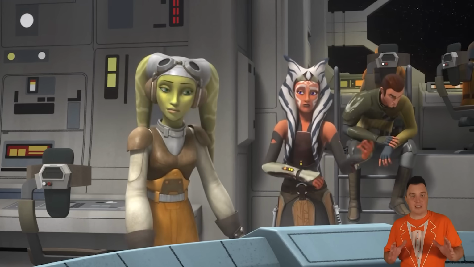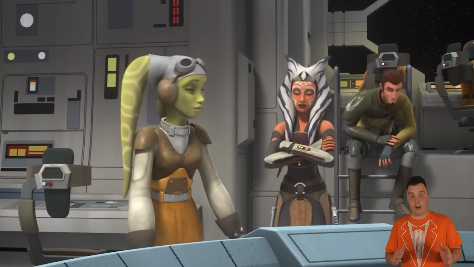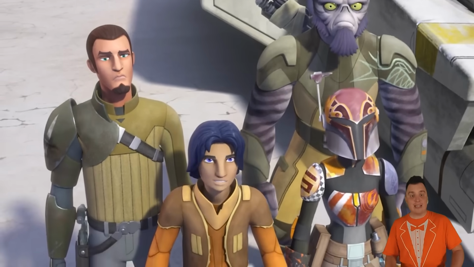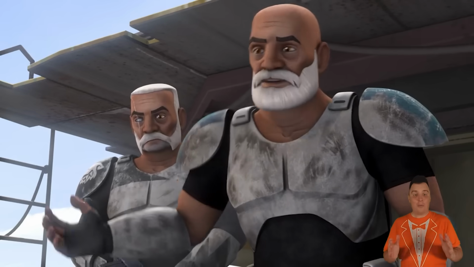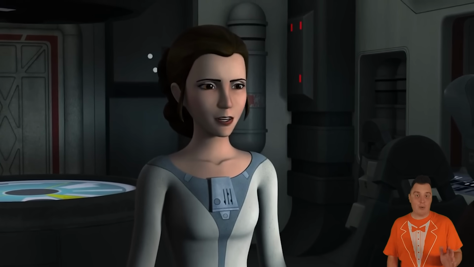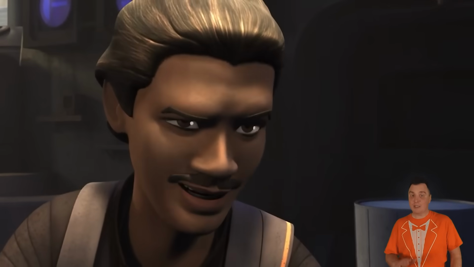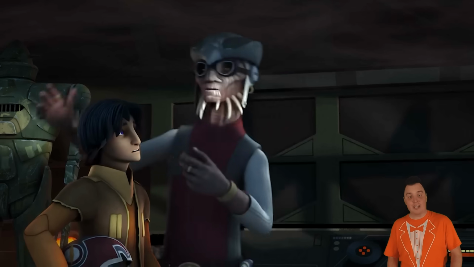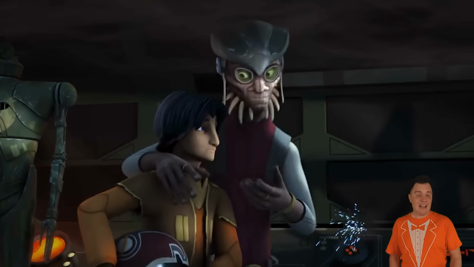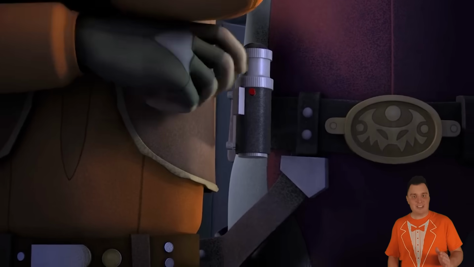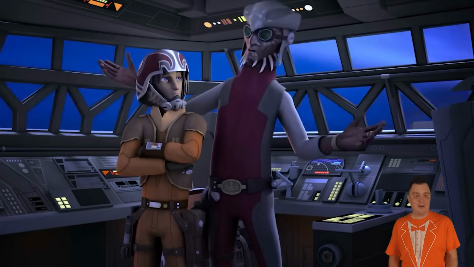Her rebel cell, Phoenix Squadron, is still real small, but it's trying to grow. She sends Ghost Crew to recruit an old friend, yes, a surviving clone, old bearded Captain Rex. We get one-off cameos with some future rebel leaders like Princess Leia and Lando Calrissian, and there's a ton of episodes with Hondo Onaka, a lovable pirate from the Clone Wars. Because Ezra's a bit of a thief himself, these two actually become good friends.